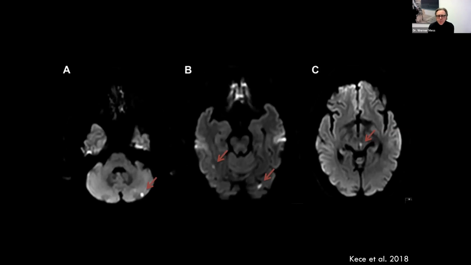These are new lesions on neuroimaging. And how were these lesions caused?